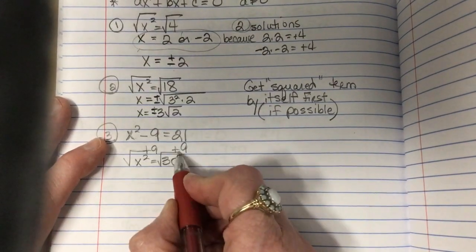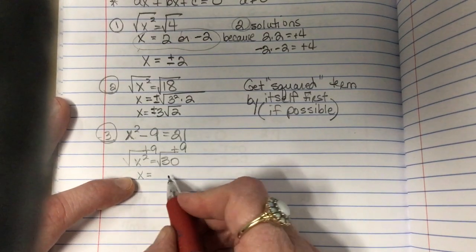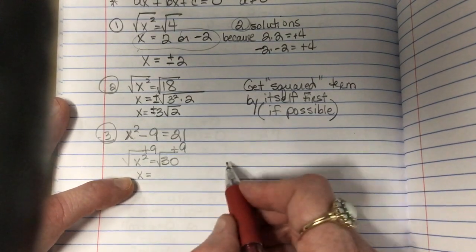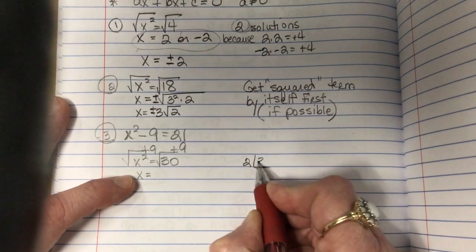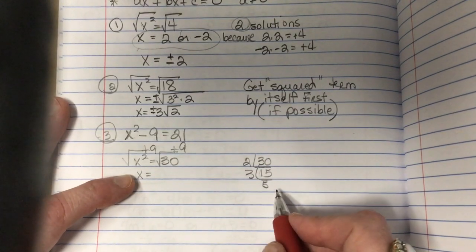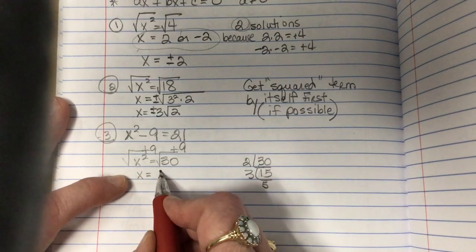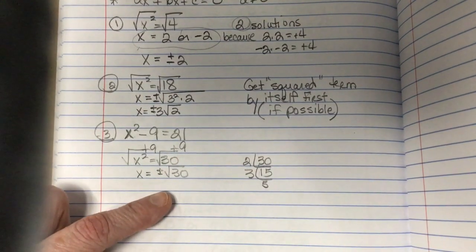Square root. And we get x equals, now will 30 break down? The square root of 30, the factor tree of 30 is 2 times 3 times 5. Now notice there's nothing repeating in it, so it's actually just plus or minus square root of 30. That's your 2 answers.